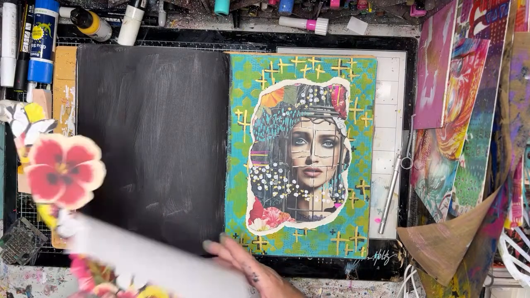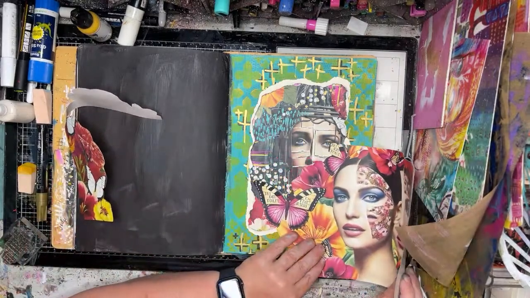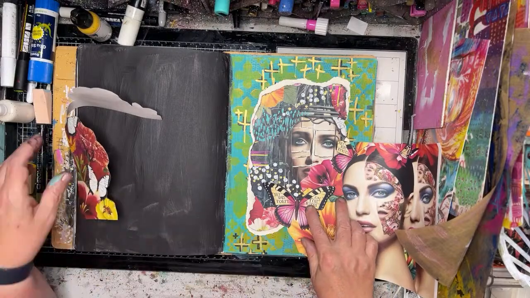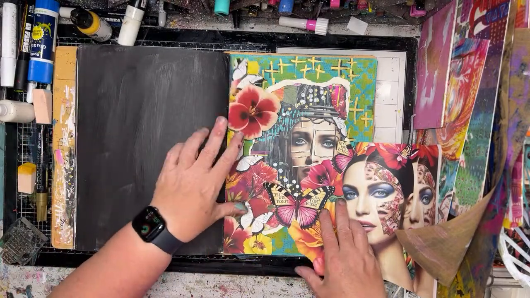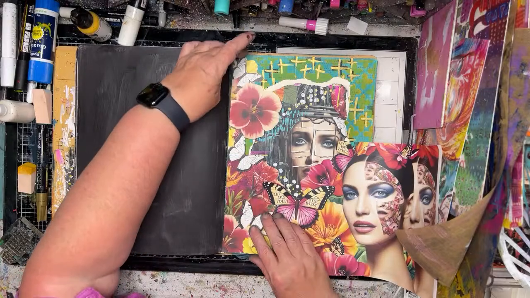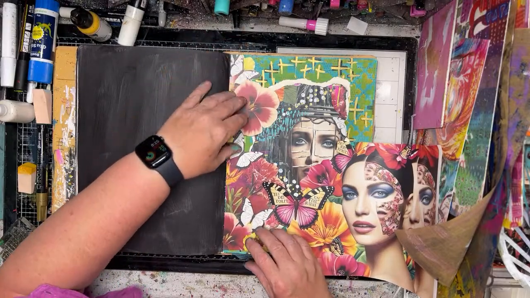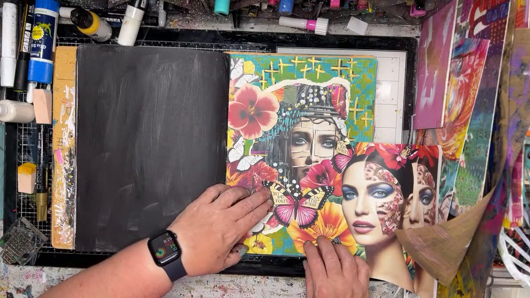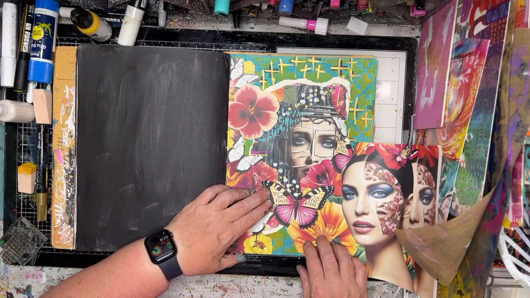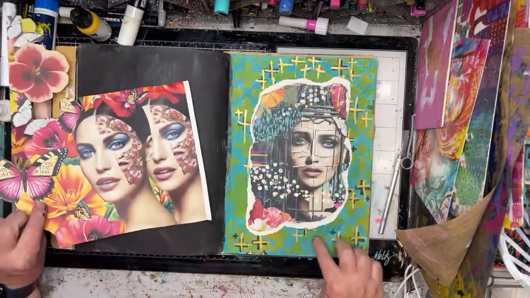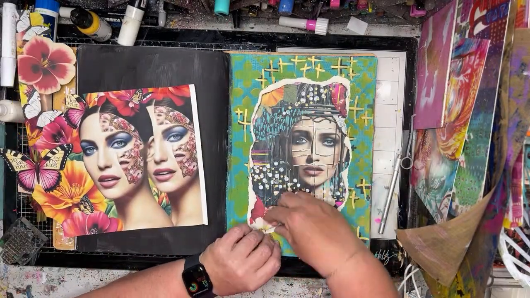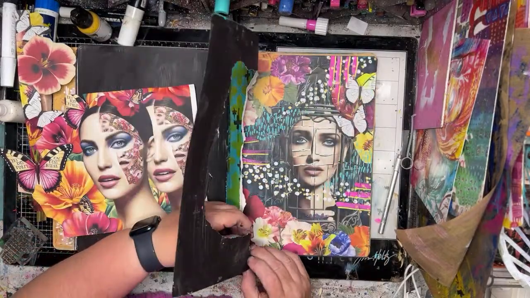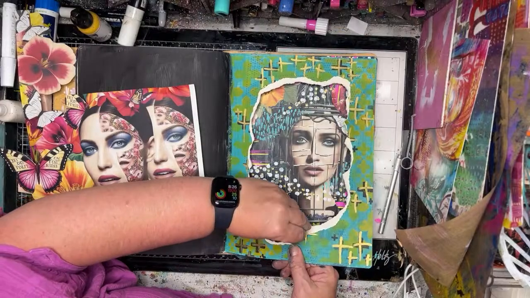So if I put my bits and pieces back here again, that sort of overlaps her, and I get a pretty cool opening here. I might even take a little bit more away from here. Oh, the black page is this page in the background.